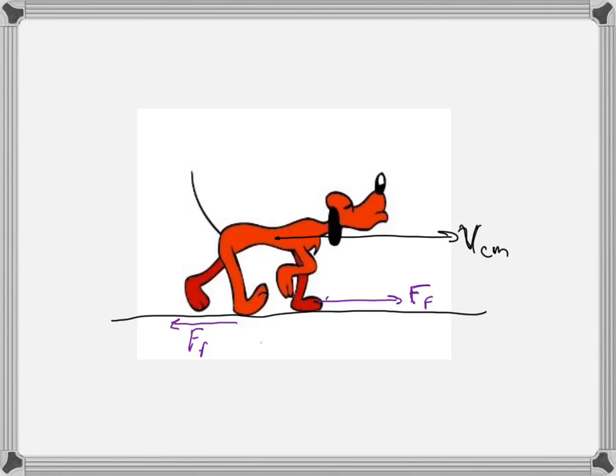So how do you really move? Stand up and try to move forward. How do you move? You push backwards on the floor, and by Newton's third law, the floor pushes forward on you. So you see that? You're pushing backwards on the floor, and the only reason you can push backwards on the floor is because of the friction between your feet and the floor.